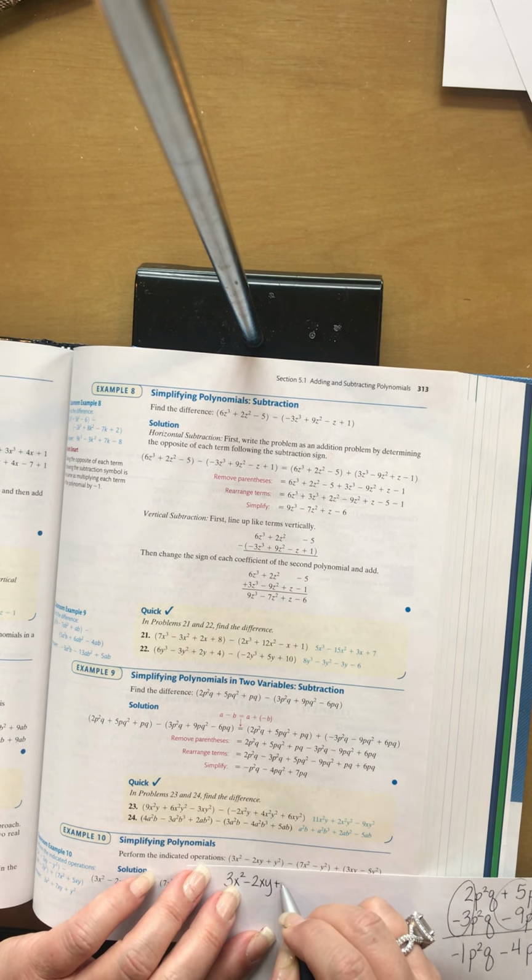Plus -3 squared is 9 and -1 squared is 1. And 3 times 9 times 1 is 27. And then -4 times 3 times, you have 3 negatives here, so it's a -12. So if we add these two negatives, you get a bigger negative. So that's -30 plus 27 is -3.